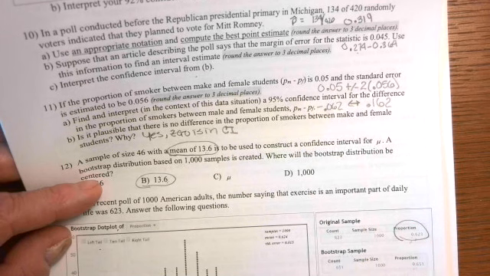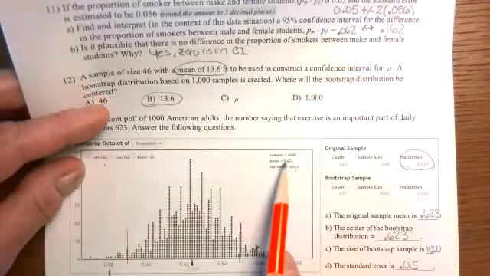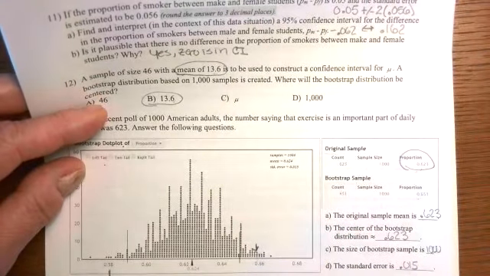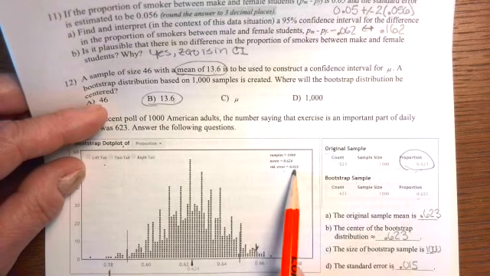The size of the bootstrap, 1,000. I can see it right there. 1,000 right there. And the standard error. Okay, well, if I look at the standard error, it is right here, 0.015.